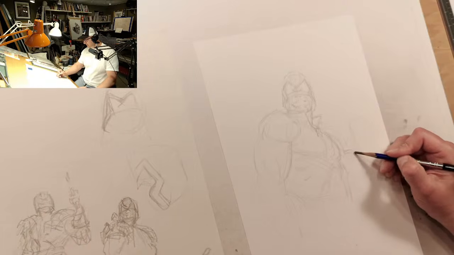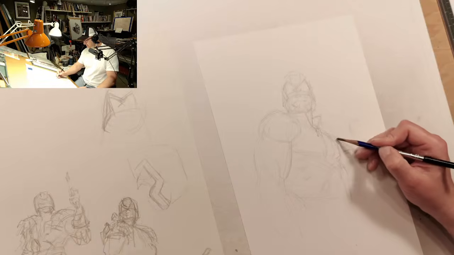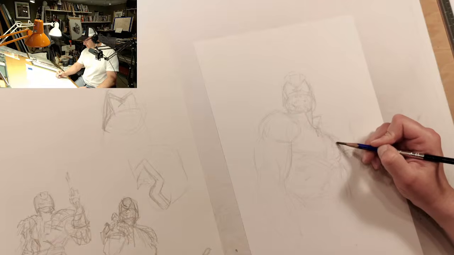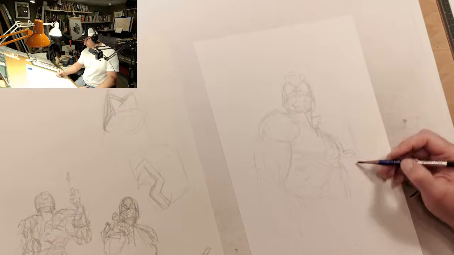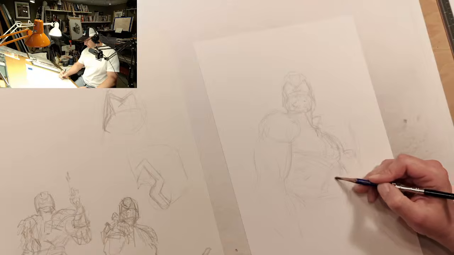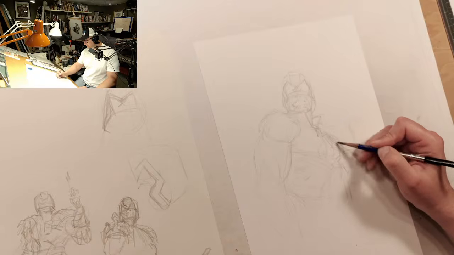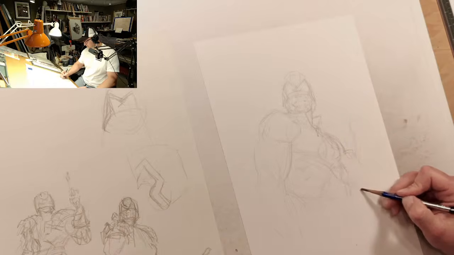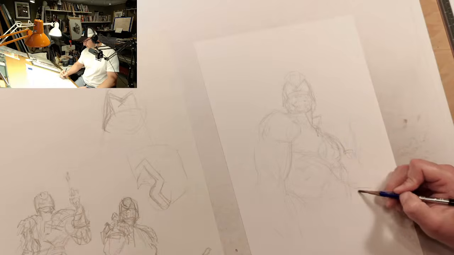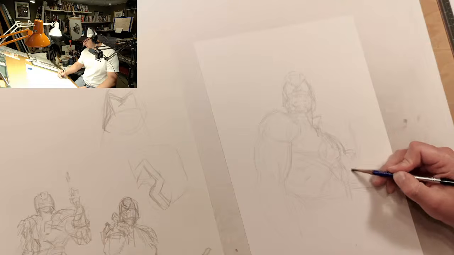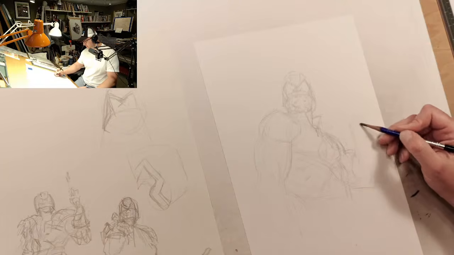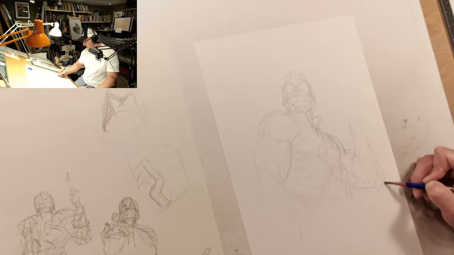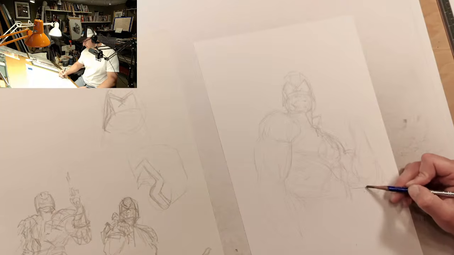So with this one now, I decided, let's see what we got. I'm kind of figuring out that tricep here, and it's gonna have big pads here and all that.